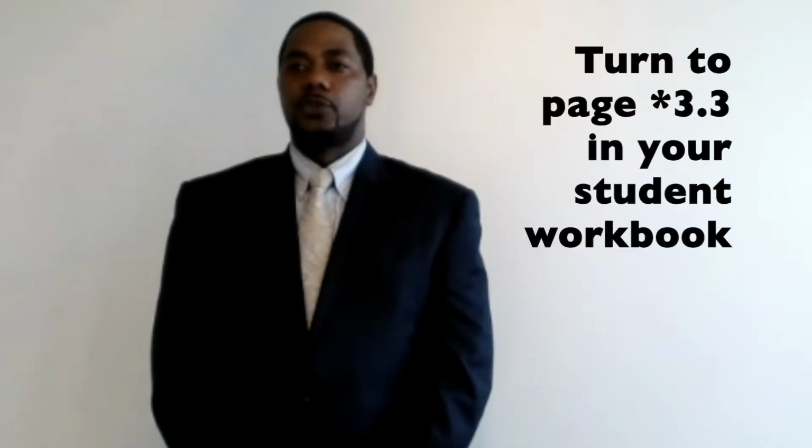Now, with a partner, turn to page 1.3 of your student workbook and complete the flash review using your knowledge from Lesson 2. Then go over your responses to each scenario with your class. After you have finished this, turn to the weekly reflection sheet on page 3.2.